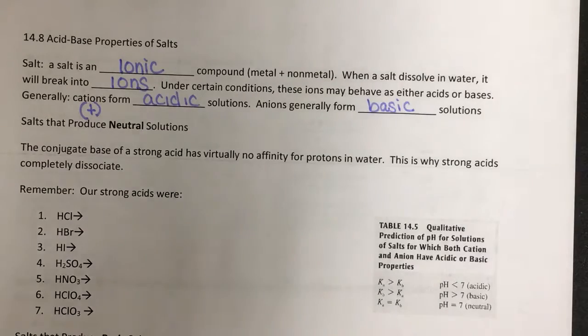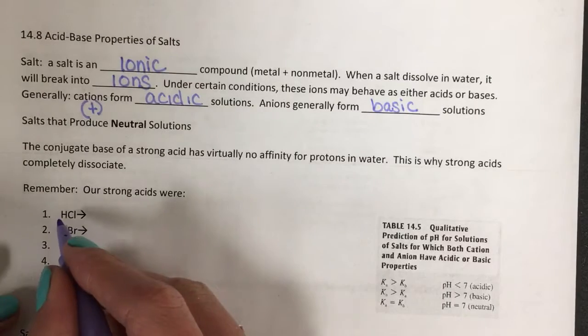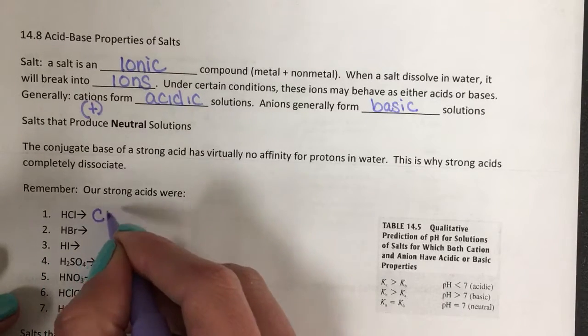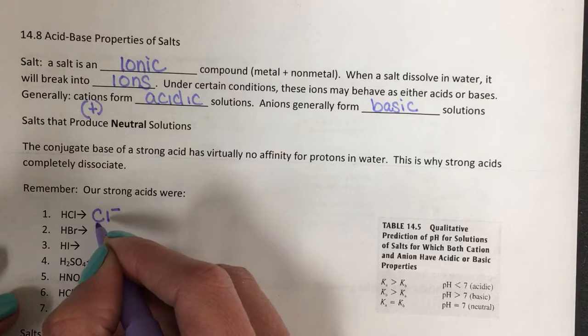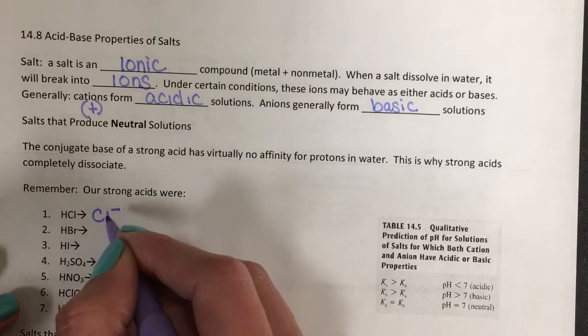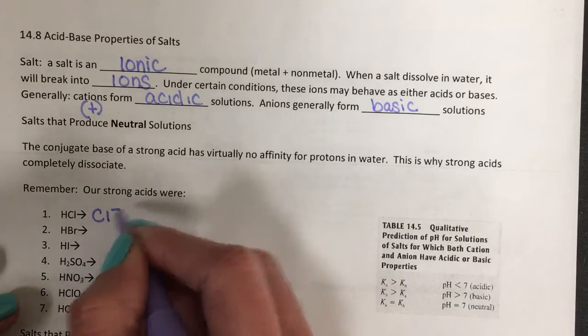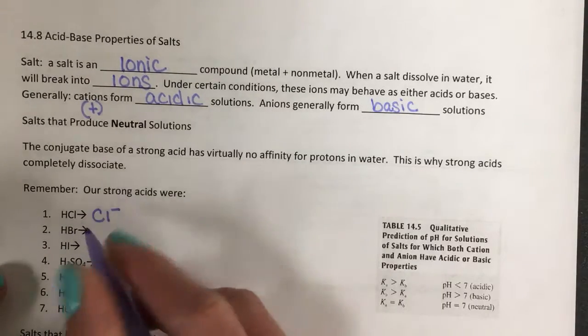Now here are some exceptions, okay? If we have a strong acid, remember we said a strong acid breaks apart completely. So the conjugate base of a strong acid will not affect the pH. So for example, HCl breaks into H plus. What I care about is the Cl minus. Cl minus is not capable of picking up an H and going backwards. So Cl minus will never affect our pH.